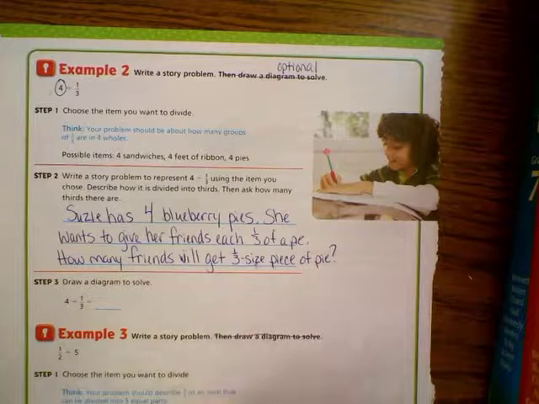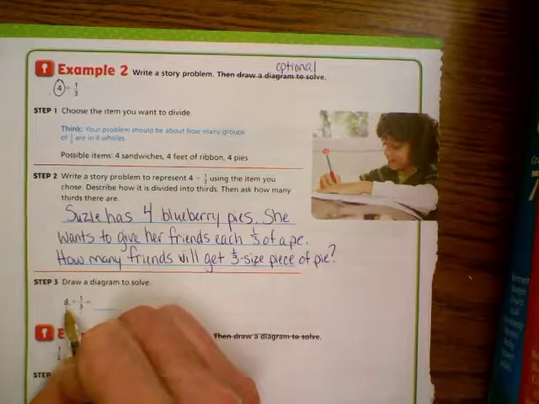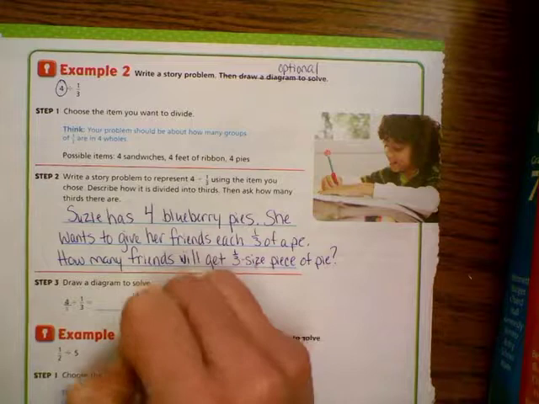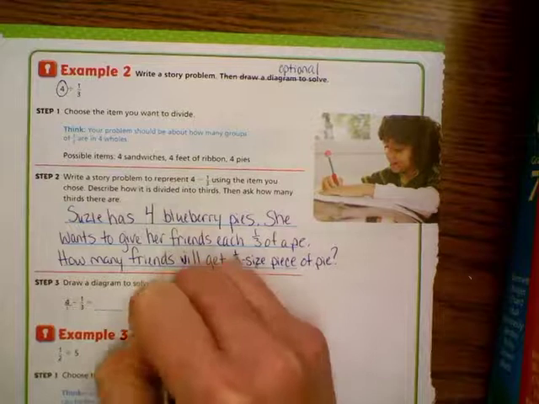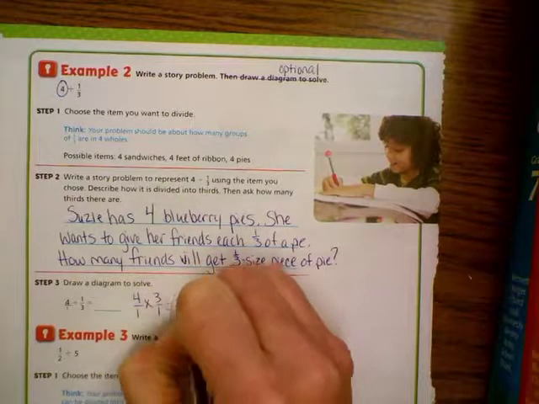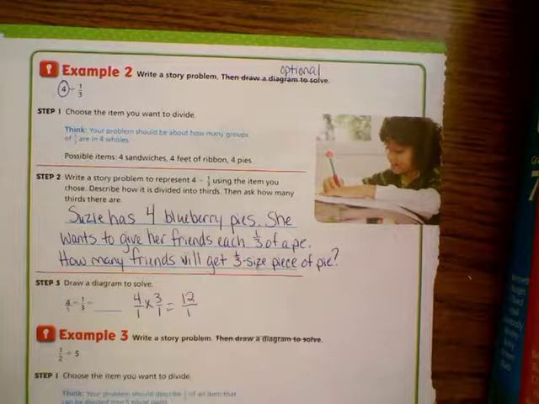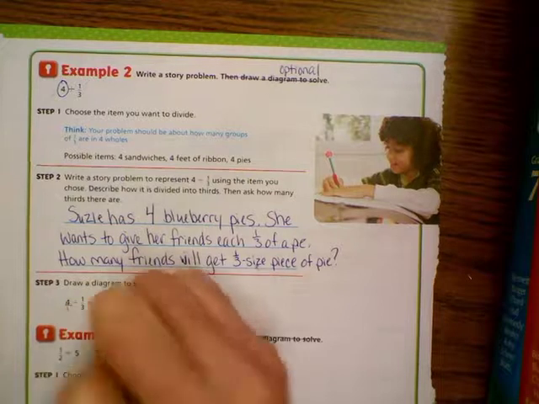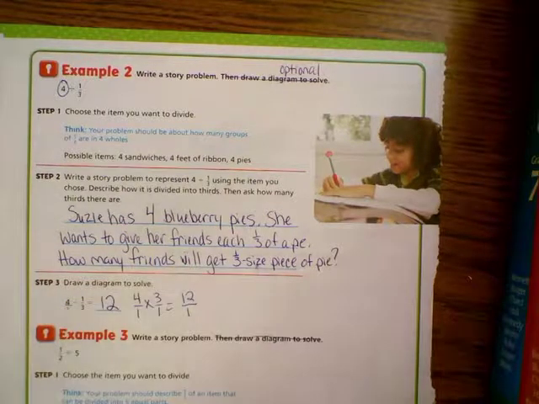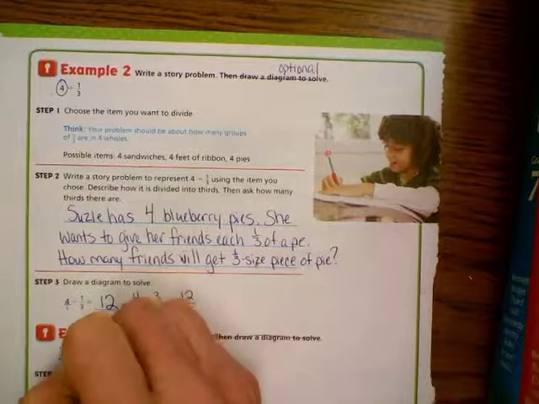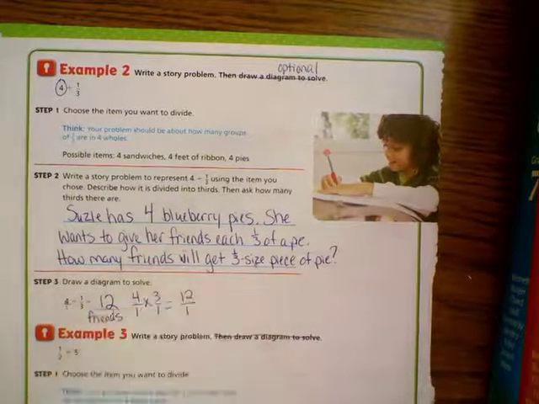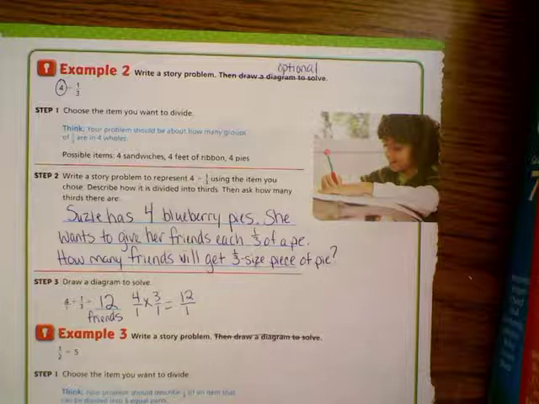So I'm going to go ahead and use the reciprocal method. This is going to be 4/1. We're going to multiply that by the reciprocal of 1/3, or flip-flopping the divisor. Our answer is going to be 4 times 3, and then 1 times 1. And again, any number that's over 1, we know the answer is just a whole number. So our answer would be that 12 friends, I should have left a little more room there, but 12 friends will each get a 1/3 size piece of pie.